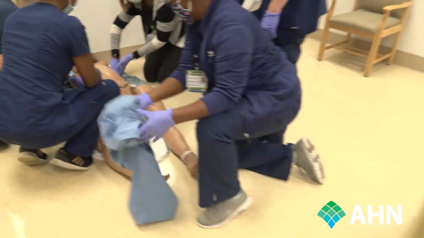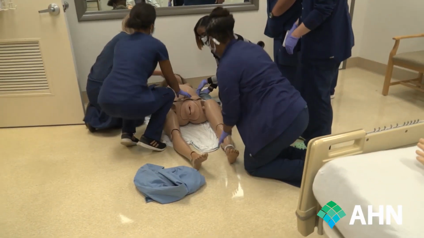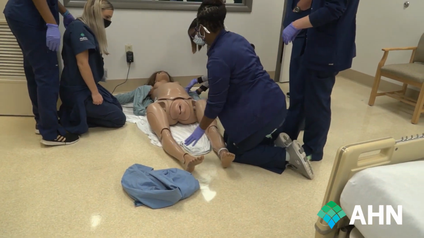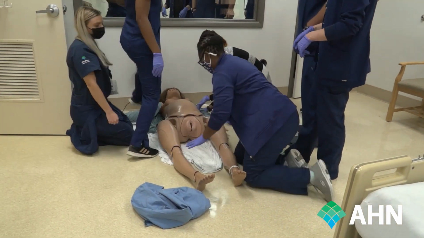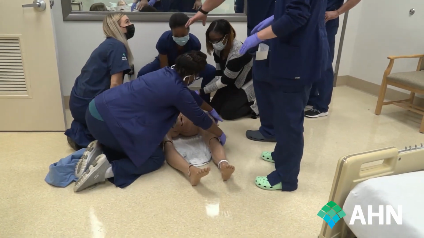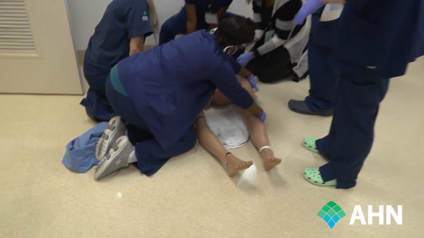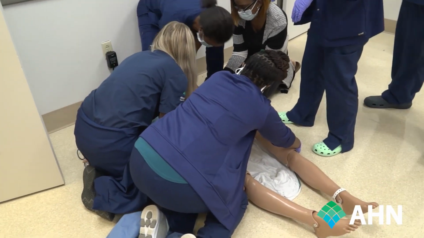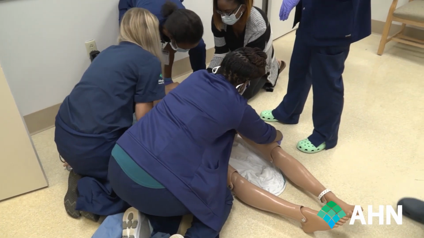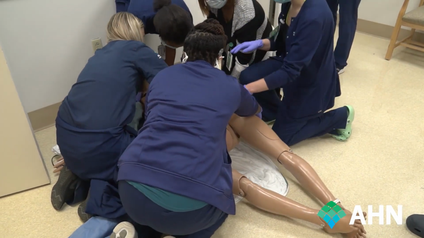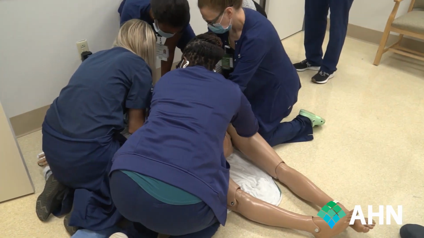Okay, so let's roll her. Should we maintain C-spine maybe? It can't hurt. We don't know the extent of the injury. Okay, well, let's line up, three? She has a bad injury to her right arm, so let's roll her to her left. Okay. On my count. 1, 2, 3. 1, 2, 3. The other left. You're going the wrong way. Well, she has an injury.